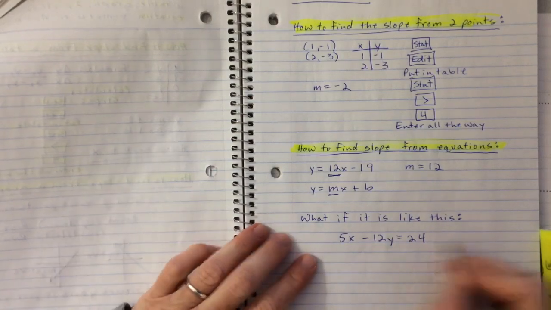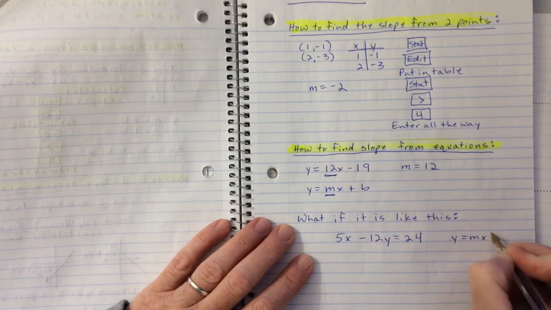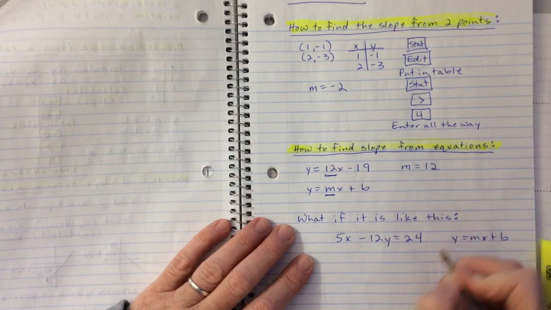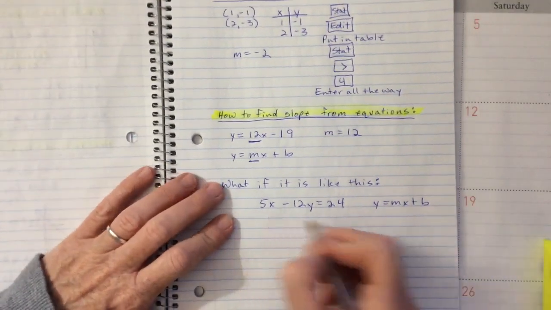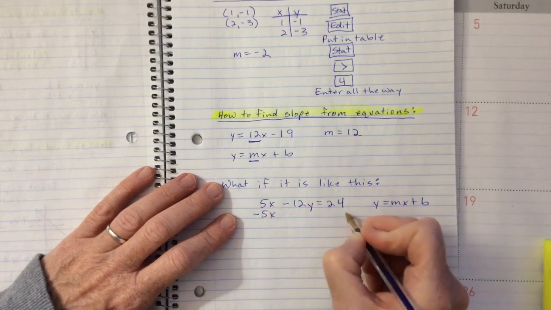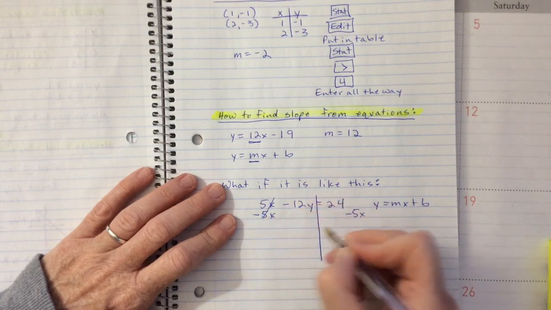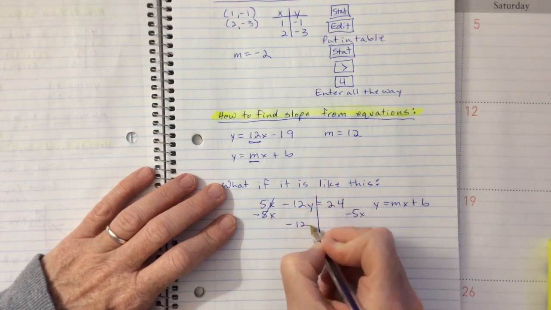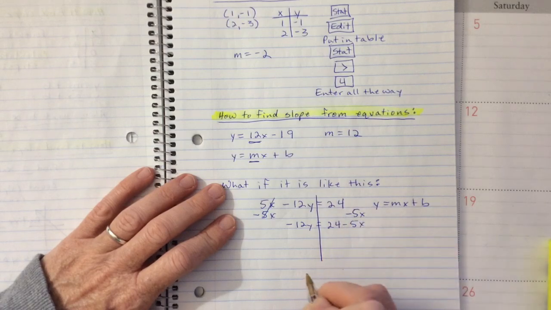Well, we got to move everything around because we want it to look like this: y equals mx plus b. So we want y on one side. So first of all, I'm going to move this 5. I'm going to do the opposite to get it over here. So now I have negative 12y equals 24 minus 5x.